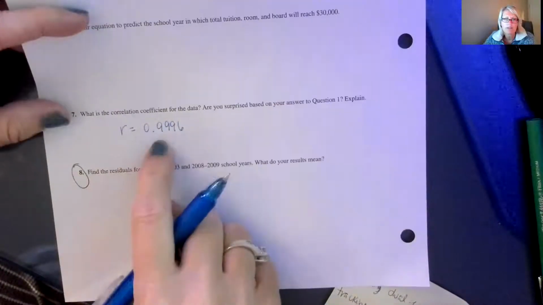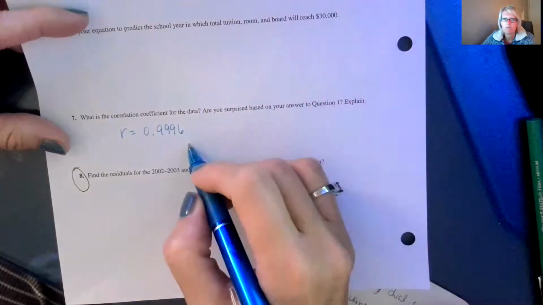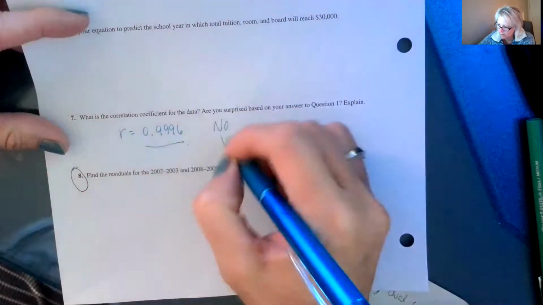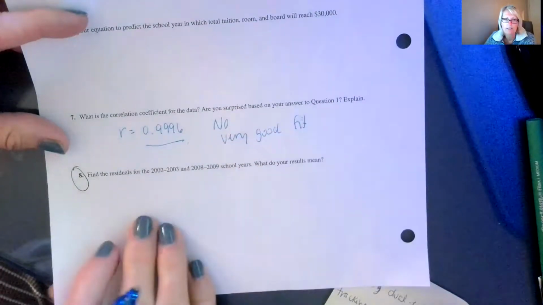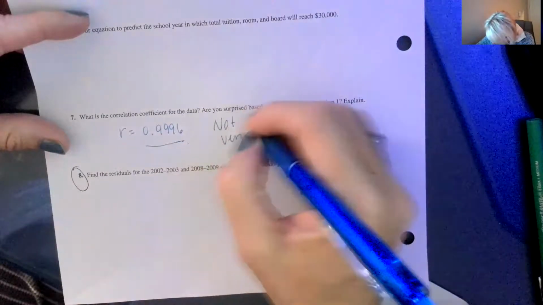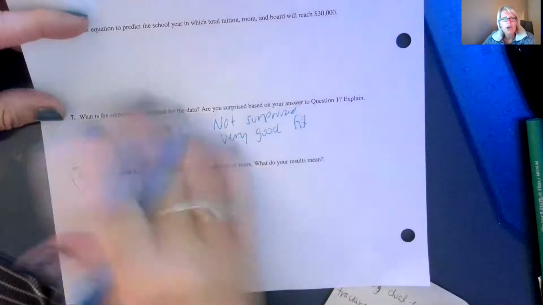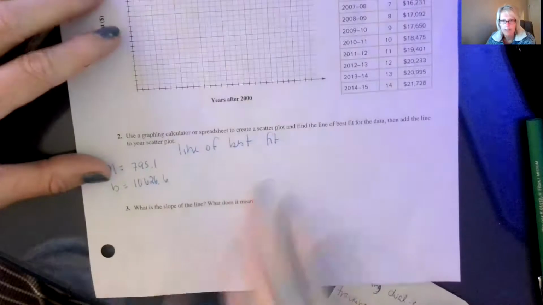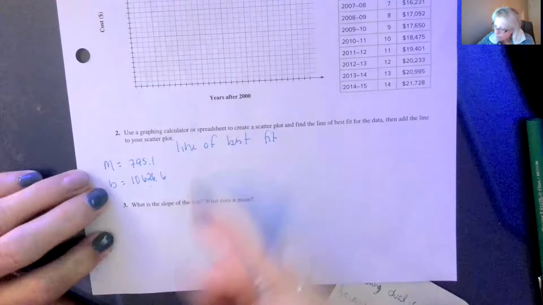So number 7 is asking about the correlation coefficient, and it says, are you surprised based on your answer to question 1? No, we said it looked linear, and this is very good. So it's a very good fit. So we're not surprised. So let's write not surprised, because we guessed it was. So they're asking us way down here on the list. Usually when I get my line of best fit, I talk about the correlation coefficient right away because that helps me decide. But let's go ahead and write our equation.